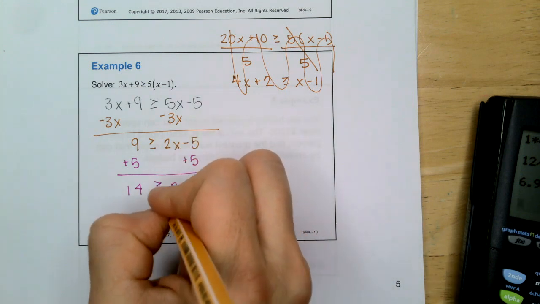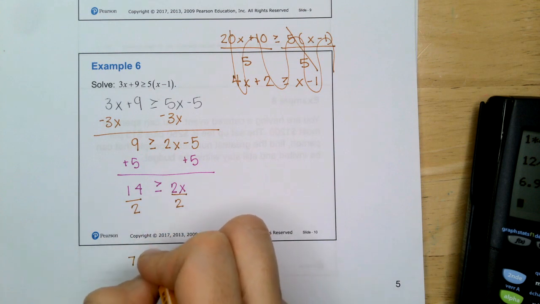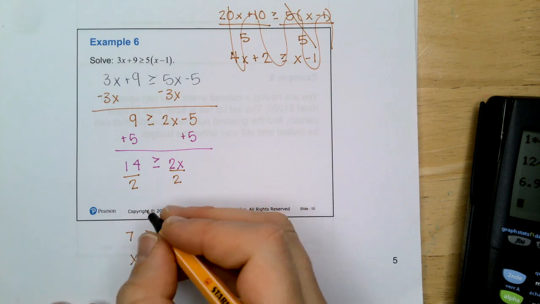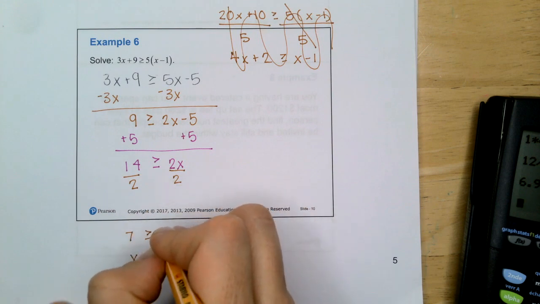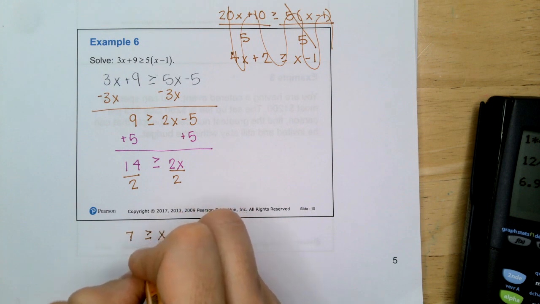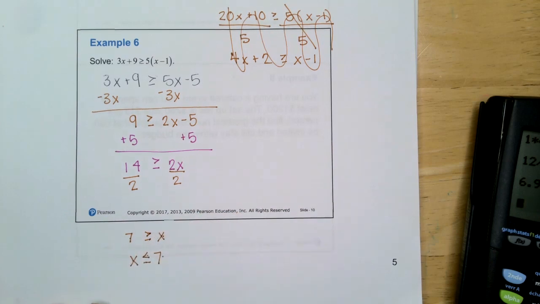Divide by 2. 14 divided by 2 is 7. 7 is greater than or equal to x. I don't like reading it this way. I like it with the variable on the left, so you can flip it around. Right now it says x is less than or equal to 7. x is less than or equal to 7, 7 is greater than or equal to x.